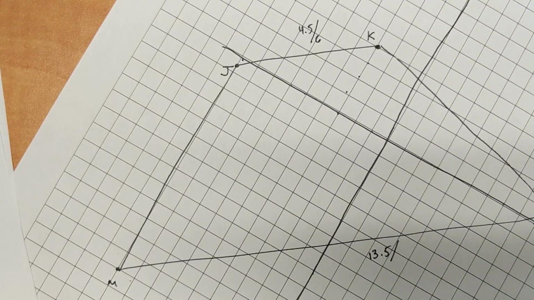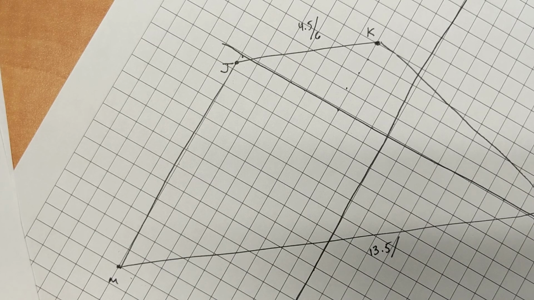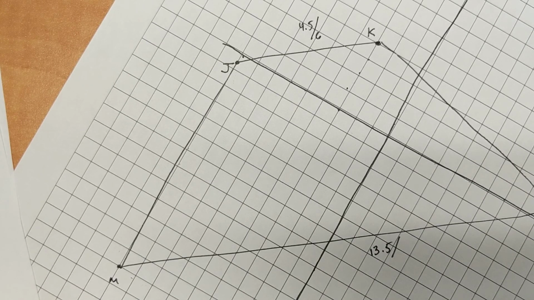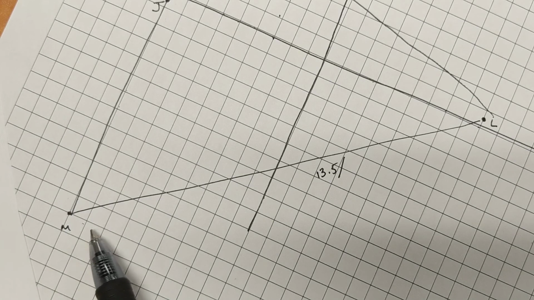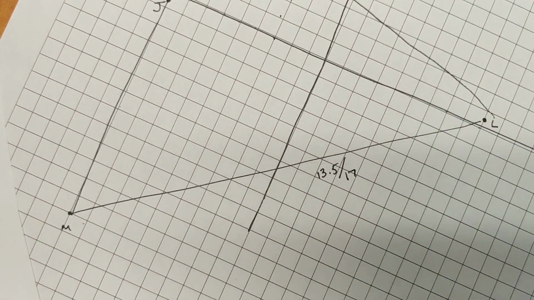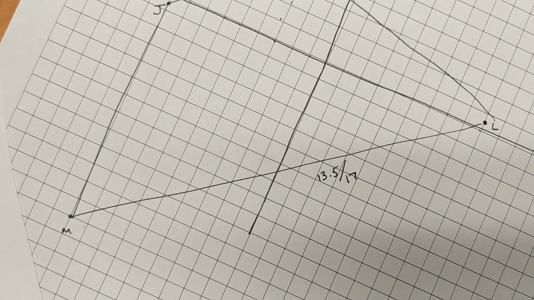All right, from M to L, 17. Here, sorry, put back on the board. 1, 2, 3, up to 17. So 13.5 over 17 and 4.5 over 6.